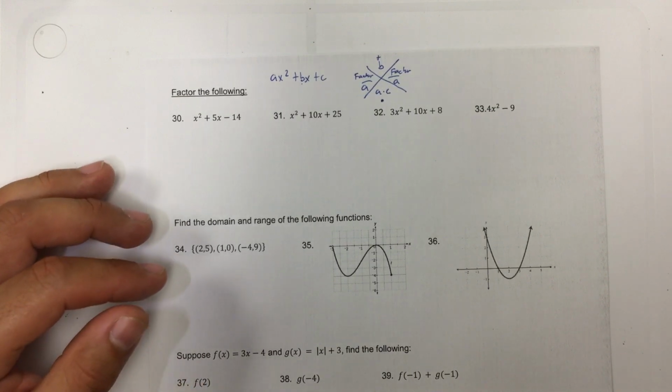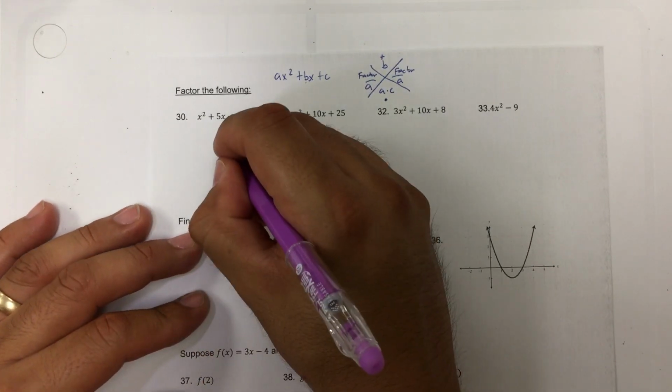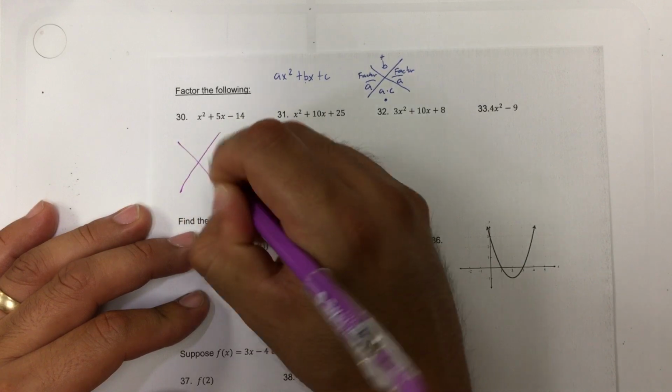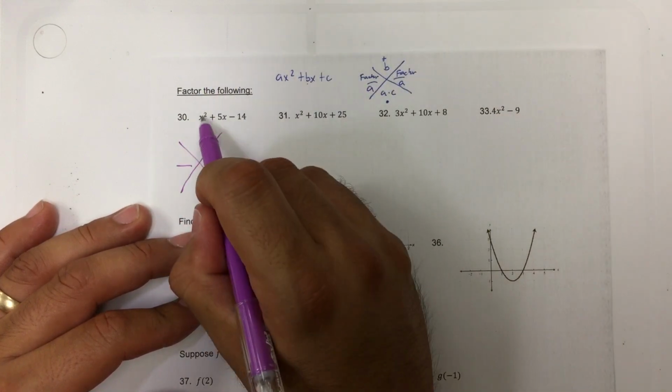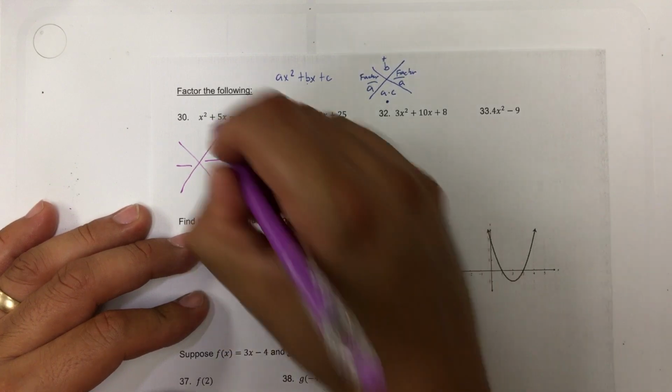All right, so let me show you how this looks in the first one. So for the first one, feel free to identify a, b, and c. So here a is, so standard form, x squared plus 5x minus 14.